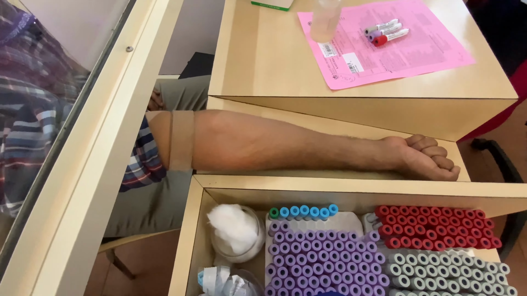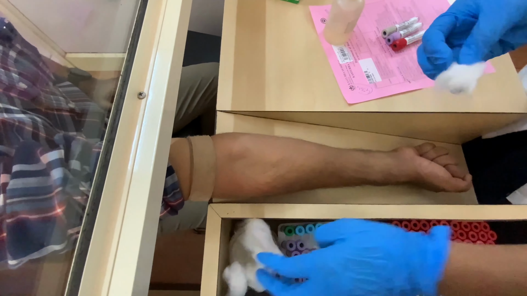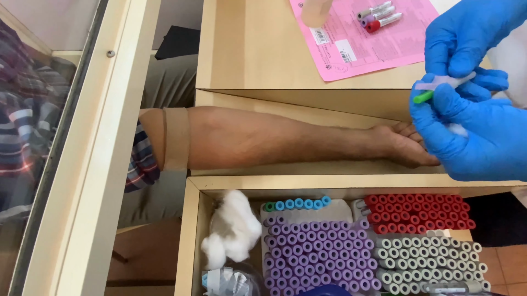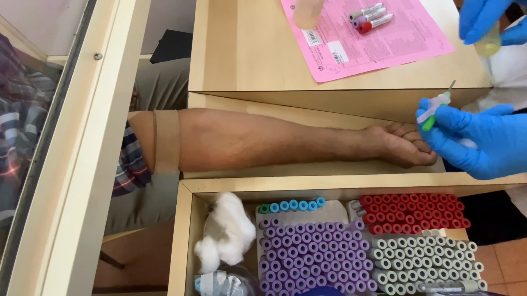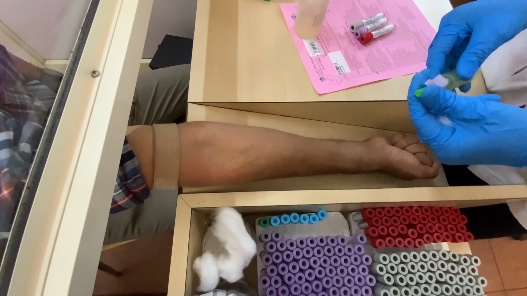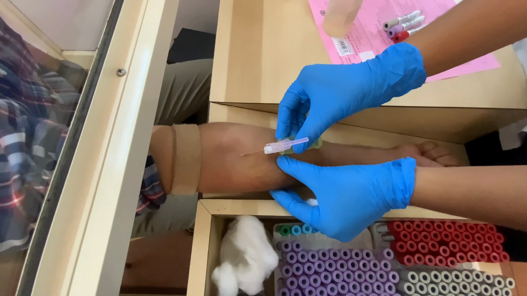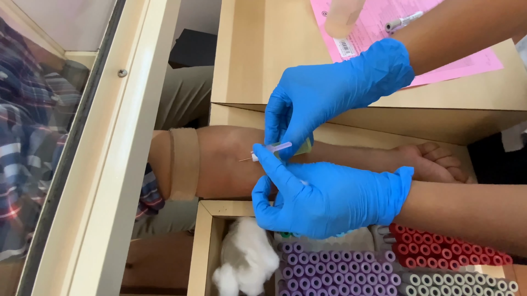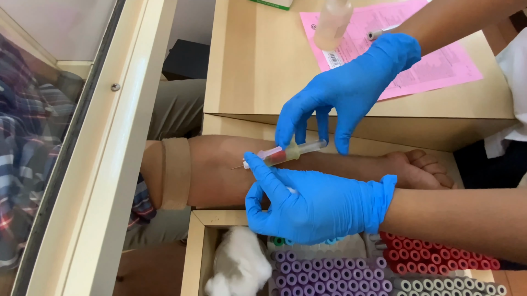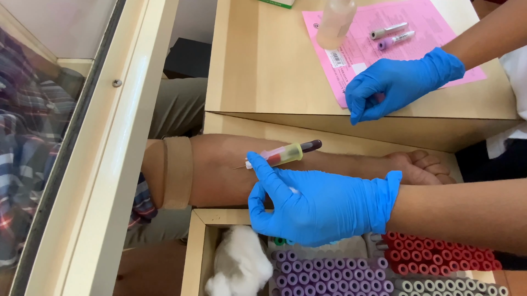Vein is visualized and pricked with a freshly opened sterile needle and the blood is collected in the relevant vacutainers in the order of draw.